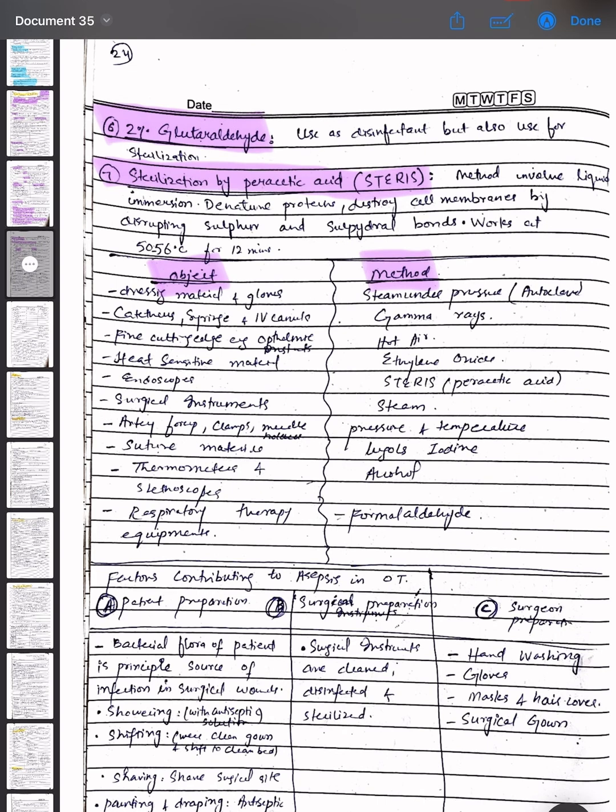For endoscopes, Steris, that is peracetic acid. For surgical instruments, steam is used. Artery forceps, clamps and needle holders, pressure and temperature. For suture materials, iodine is used. For thermometers and stethoscopes, alcohol is used. For respiratory therapy equipment, formaldehyde is used. These are the methods for the sterilization of different objects.